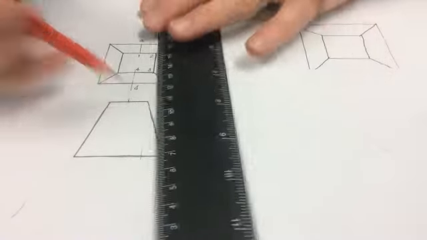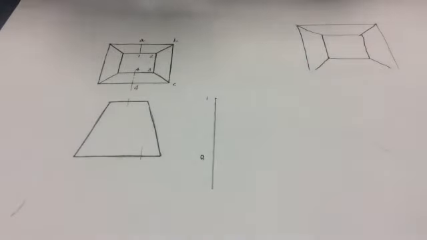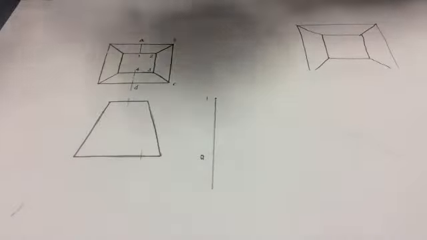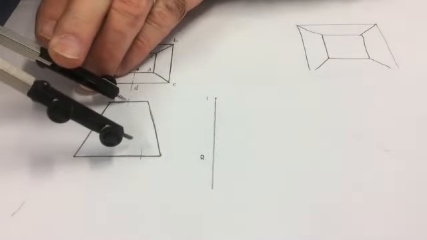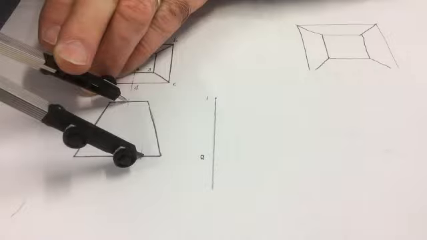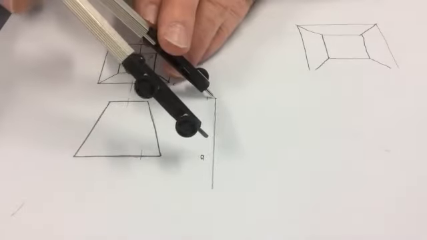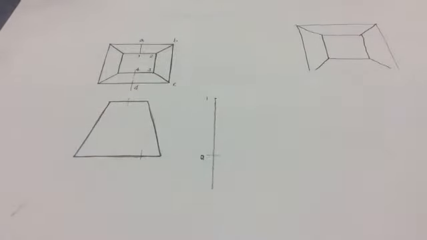So there's 1, so that distance there from 1 to A will give me the true length of 1A, and there's the distance 1A.